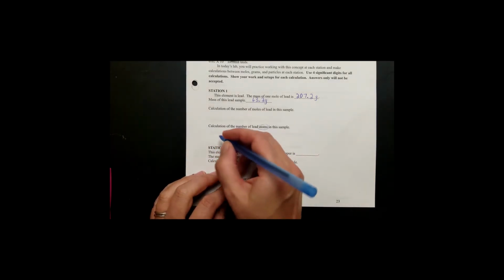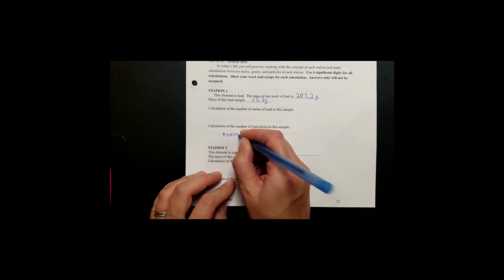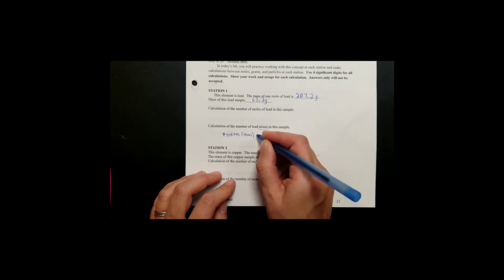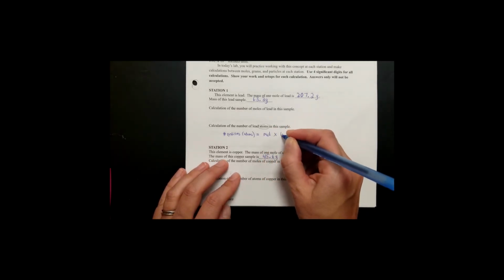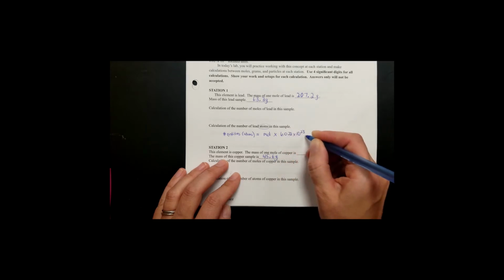Now to solve for atoms, we're going to look at the equation: number of entities, in this case atoms, is going to equal, whenever we're solving for atoms, molecules, or formula units, we're going to be using Avogadro's number. We take the number of moles and multiply it by 6.022 times 10 to the 23rd. The units on that are atoms per mole.